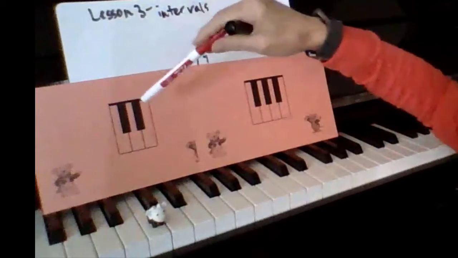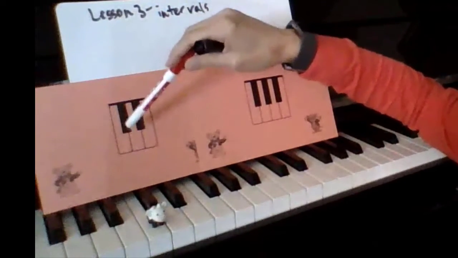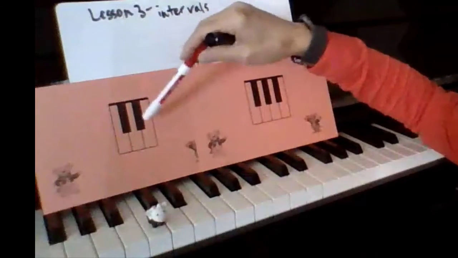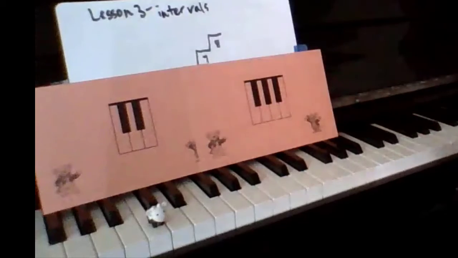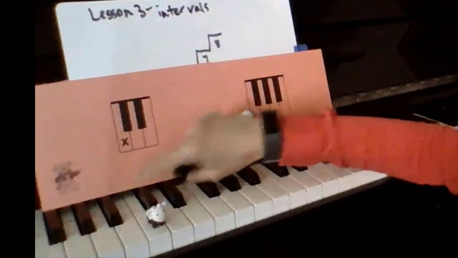And as it turns out, that's how you know what C is. You find the grouping of 2 black keys and it'll be the key to the left of the 2 black keys. So it's this one here with the X.